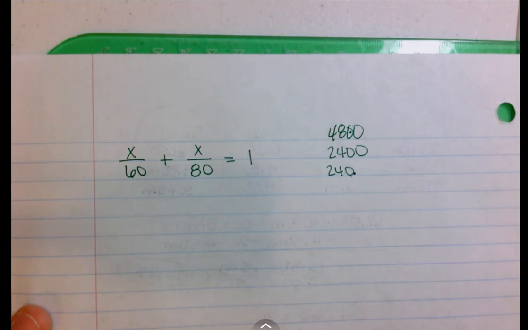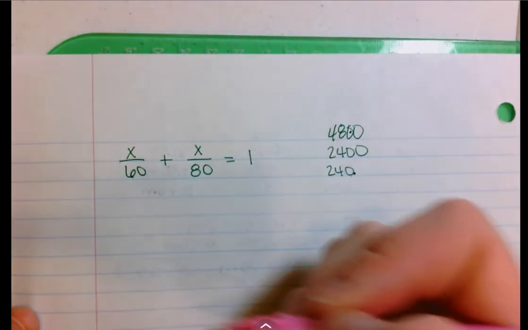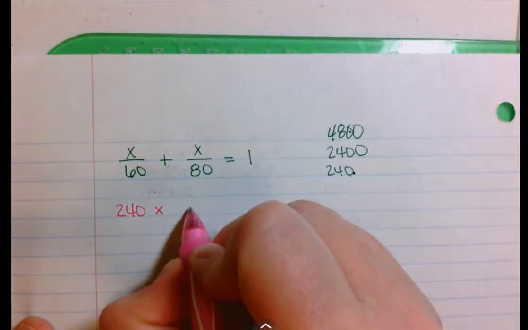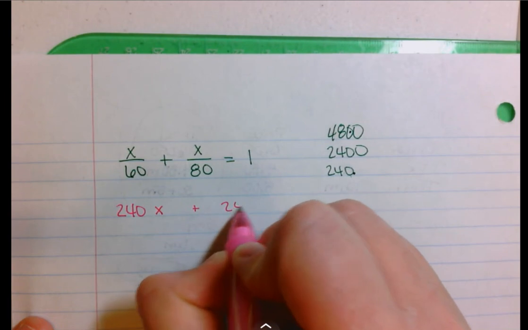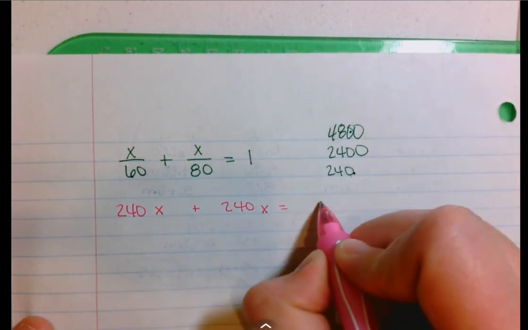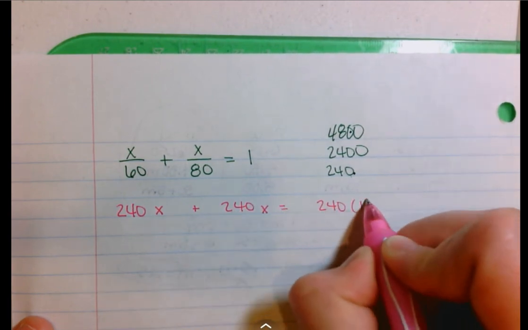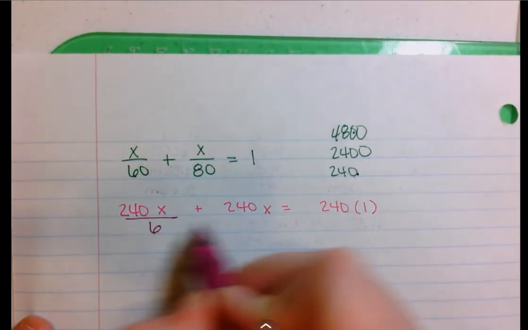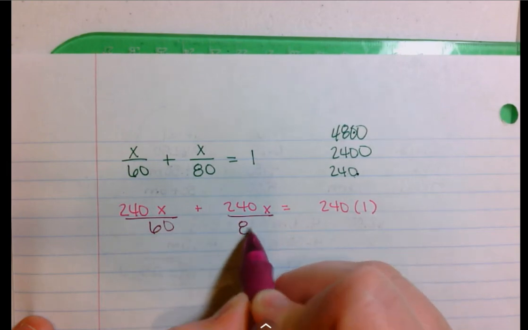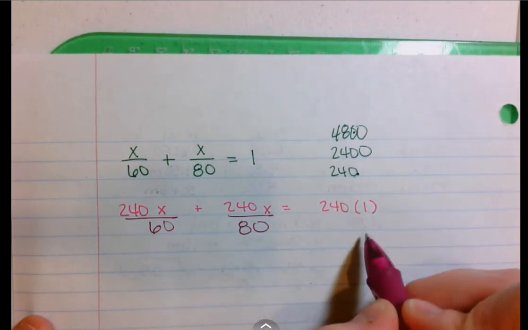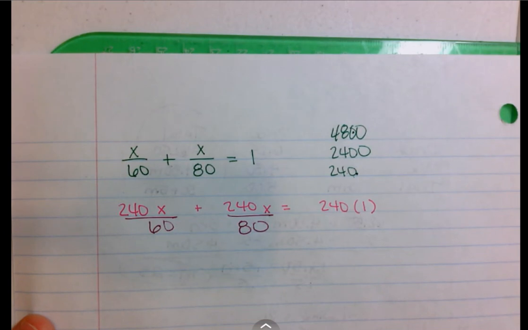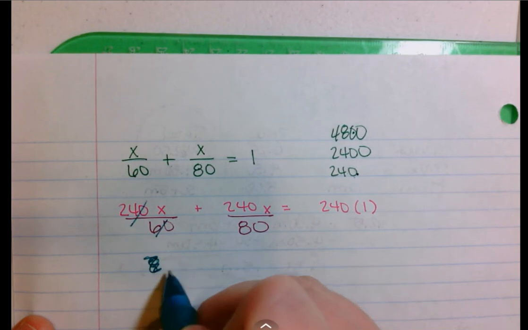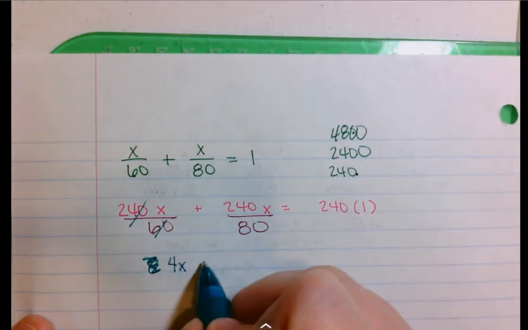So I'm going to show what it looks like multiplying by that, because I do have some division that would happen. So 240 times x over 60 plus 240 times x over 80 equals 240 times 1, because I'm going to just take everything times 240. My original problem had 60, 80, and there was nothing underneath that car. So this simplifies. Divide that out. I get 8x. Nope, can't count. Oh my gosh. 4x. I was doing the 480.